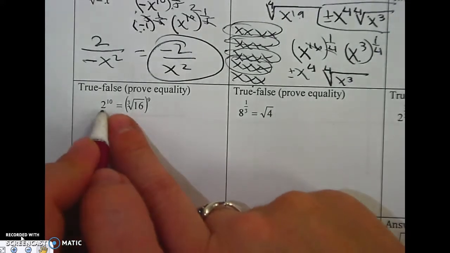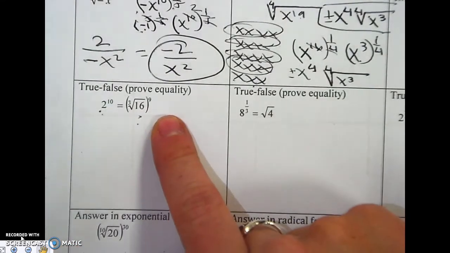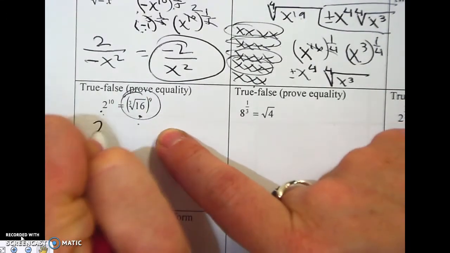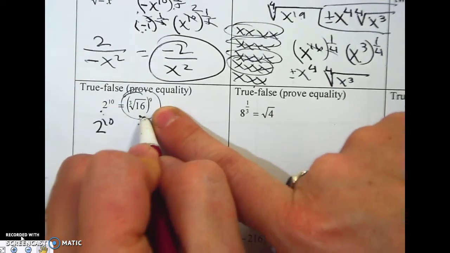If you're doing a base of 2, this needs to have a base of 2. So I feel like this is kind of messy, so I'm going to rewrite it. This looks pretty clean. So I'm going to try to see if I can get this to be 2 to the 10th.